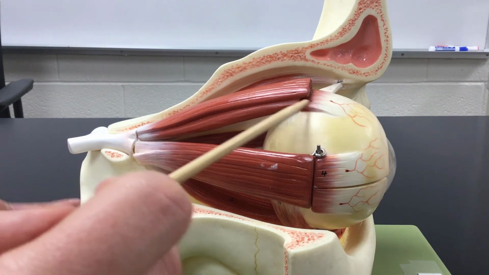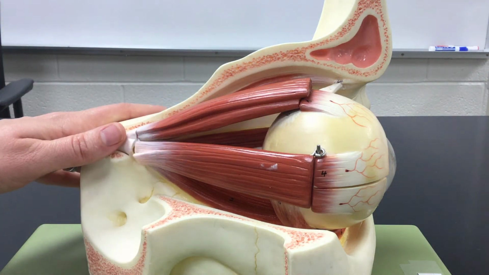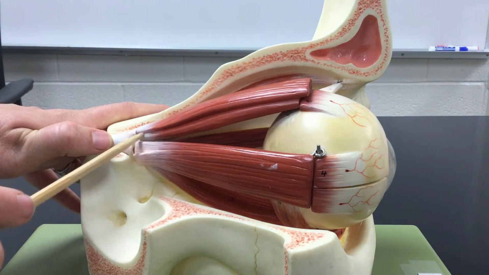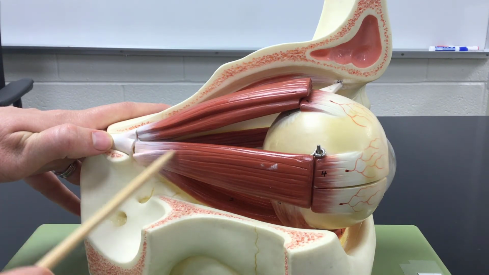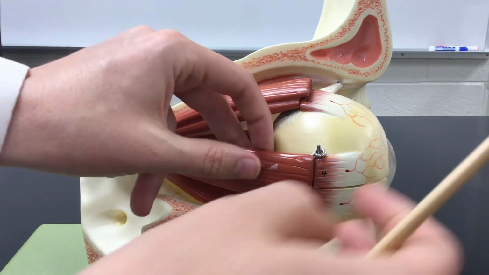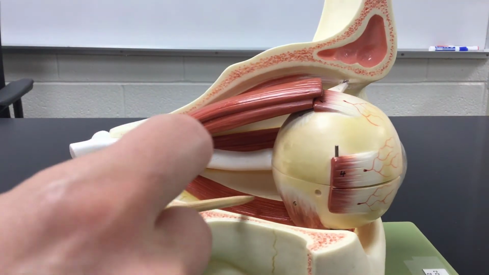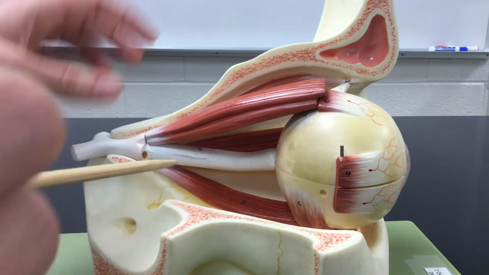and this is going to be the superior rectus. Remember that the rectus muscles are the muscles that attach to the sclera and then kind of go straight back. So we have our superior rectus. We know this is the lateral side here. So this is going to be the lateral rectus. Let me remove the lateral rectus here so we can see better. In here on the bottom is going to be the inferior rectus.